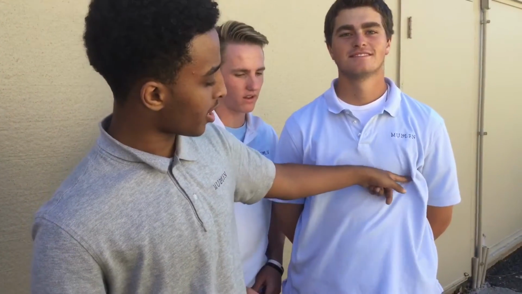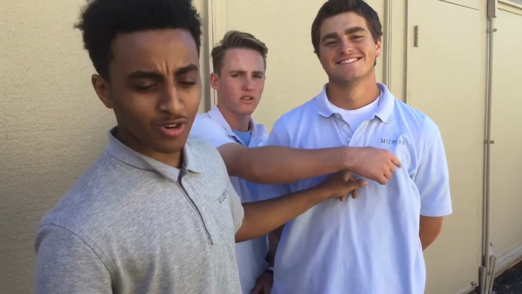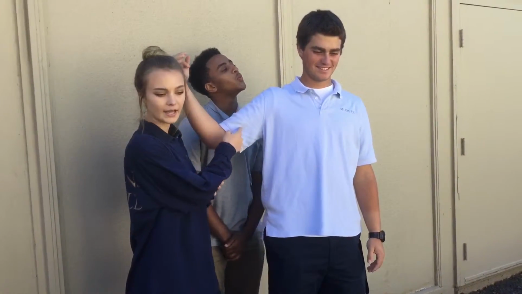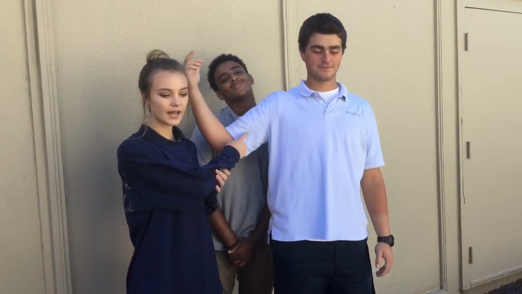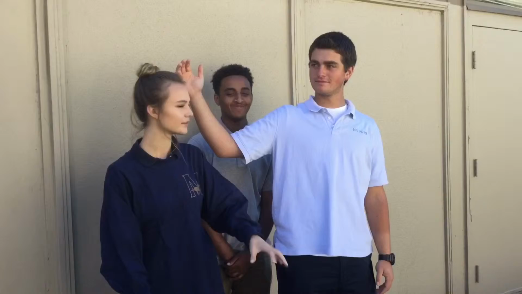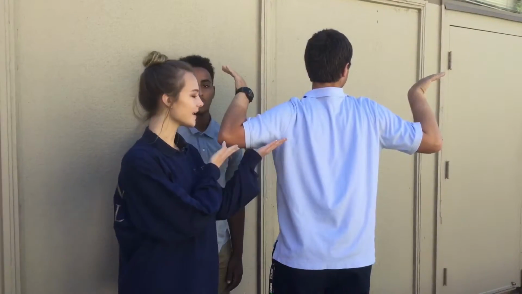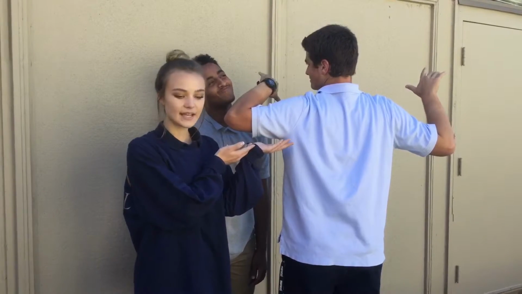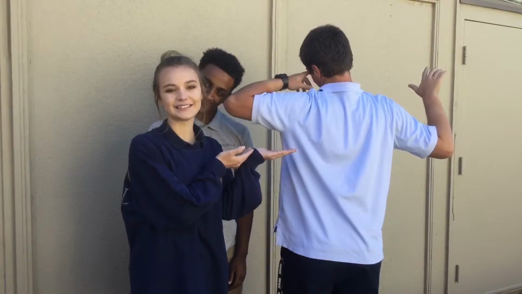Here, in this area right here, is your pectoralis major. Its function is internal rotation, flexion, and abduction. Right here is your biceps brachii. The function is flexion at elbow and shoulder, and supination. Right here we have the triceps brachii. The function is extension at elbow and shoulder.